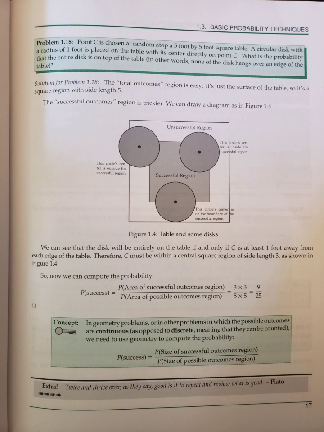So the probability of a success is going to be the size of the successful outcomes region divided by the size of the possible outcomes region. And that's fairly intuitive. You may or may not want to write that down, but there it is.